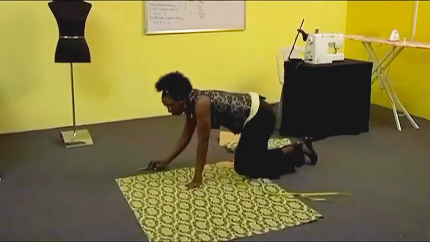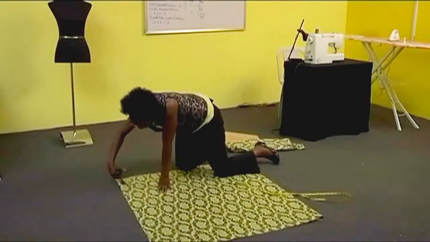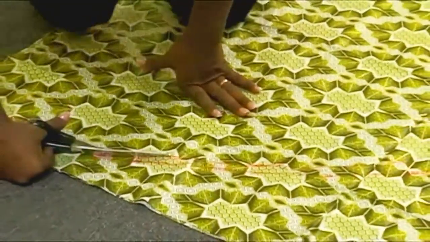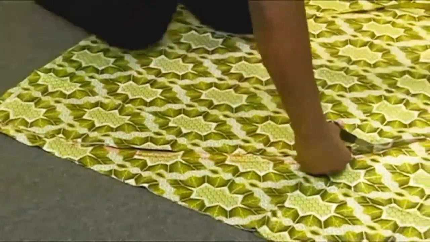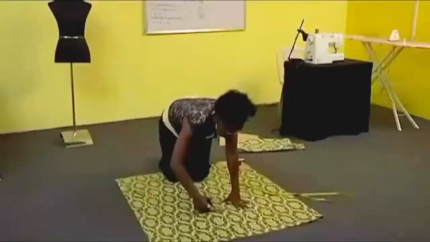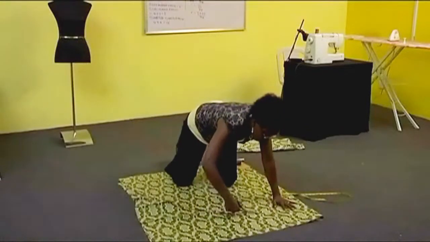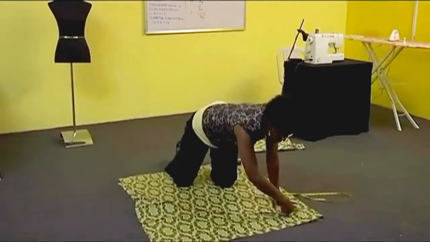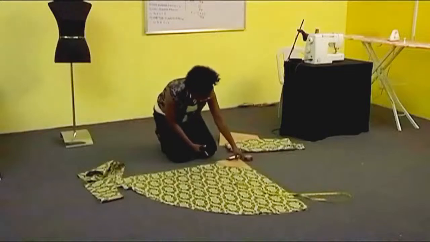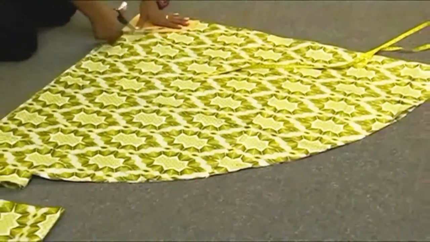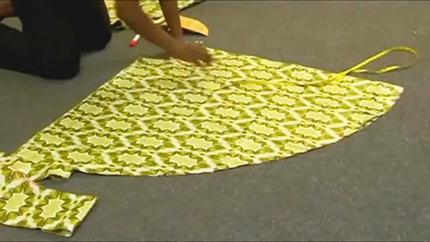I'll now take my scissors and I'll cut it out. I'll cut slightly above the red marker so that I don't have the stain on my fabric. Just slightly above it. Okay, so once I've cut that, I just need to cut out the waist. So we're done with this.